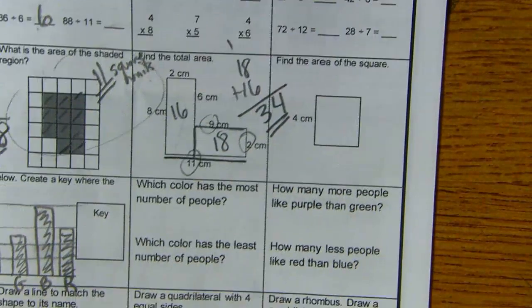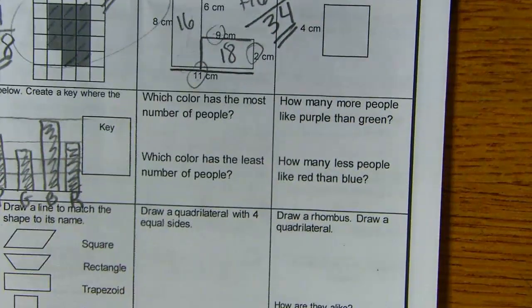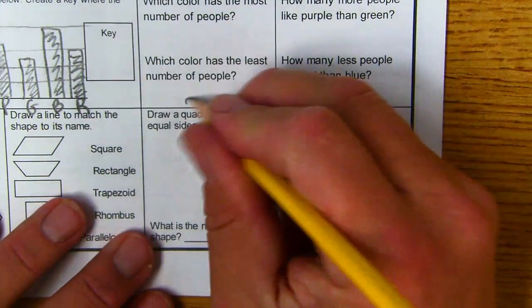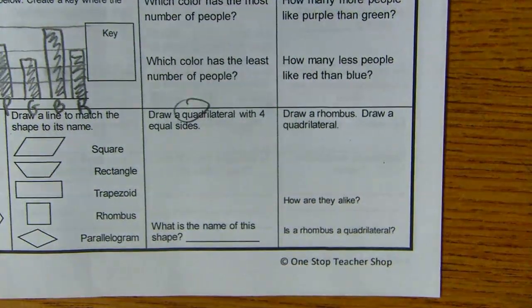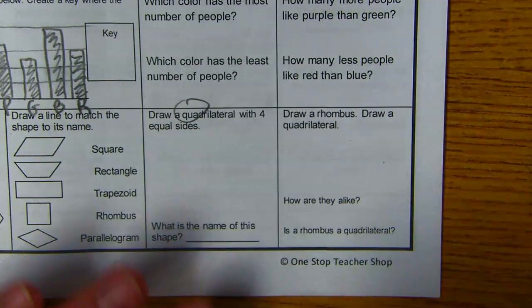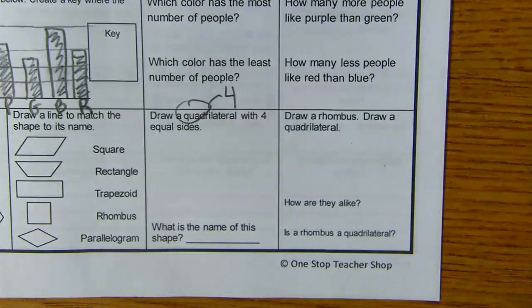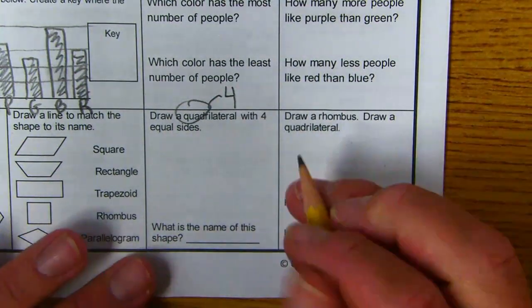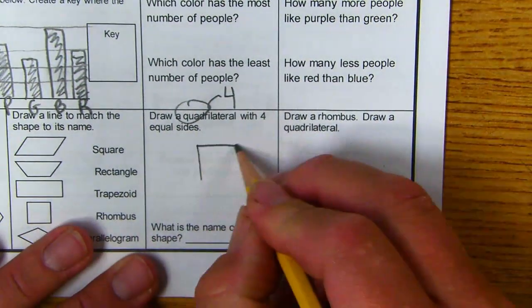Let's see, what's another one? Let's draw a quadrilateral with 4 equal sides. A quadrilateral just has to have 4 sides because it's a quad. Quad means 4, like the bikes that people take to the desert that have 4 wheels. Those are called quads. That's a good way to remind yourself. 4 equal sides. I mean, that could just be a square.